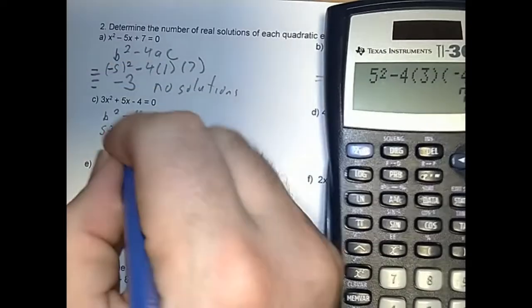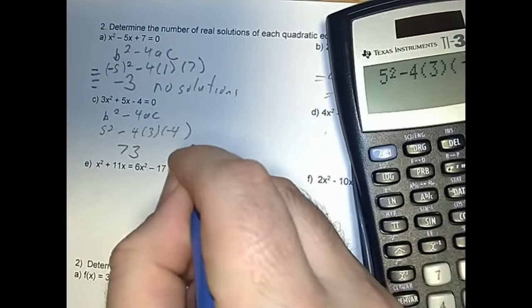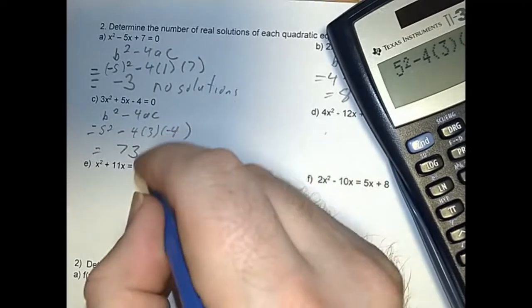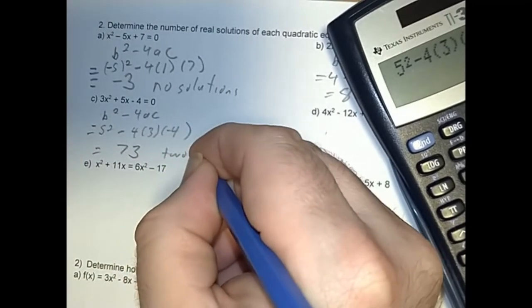73. So there's two solutions here because there's a positive answer. There are two solutions because it's a positive answer. So there are two real solutions.